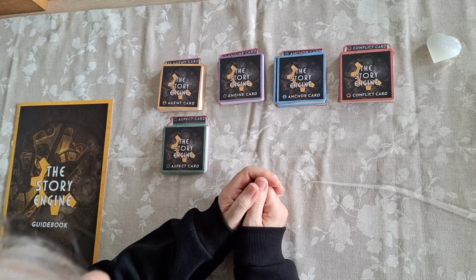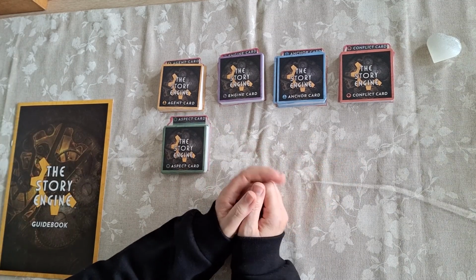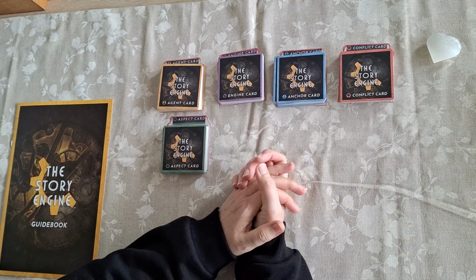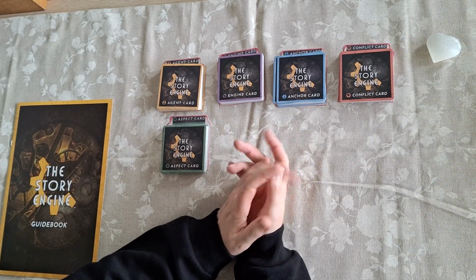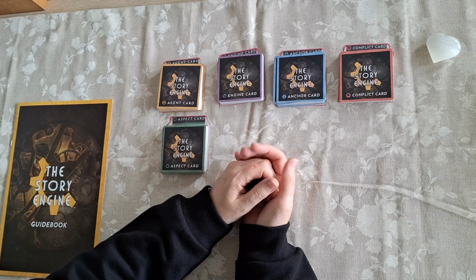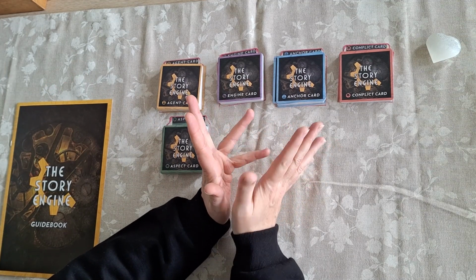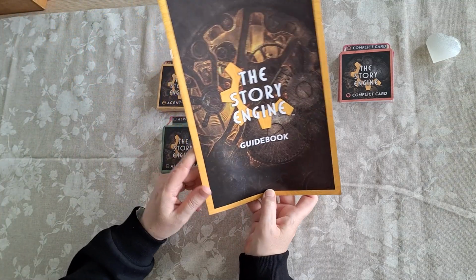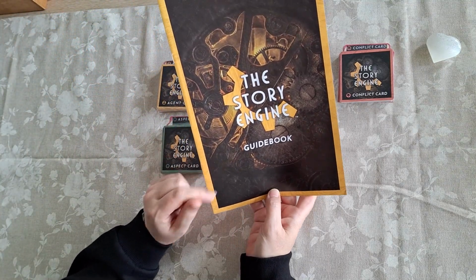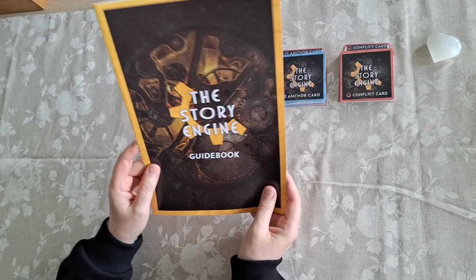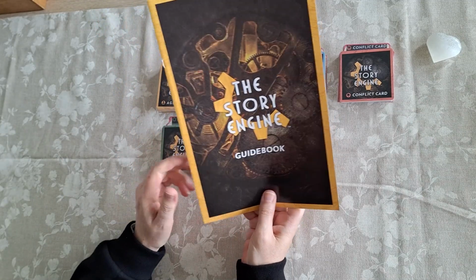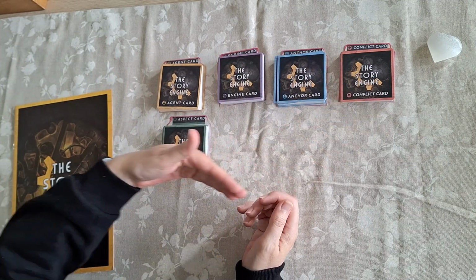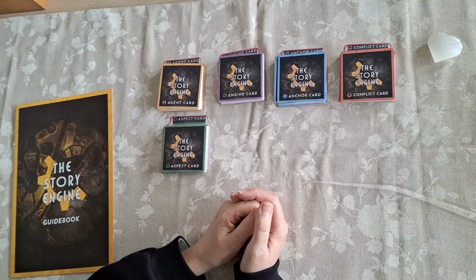Hello everyone, it's Maureen. Today I want to show you how I come up with a story idea, a creative idea for playing with words, with the help of the cards by the Story Engine. This is the guidebook that comes with this deck. They have many others, but I want to focus on this one today. And these are the cards that will make up the story.